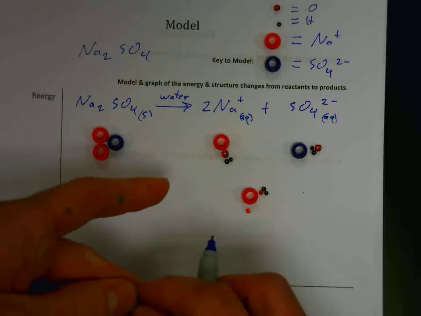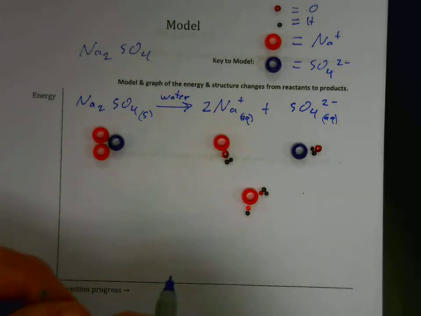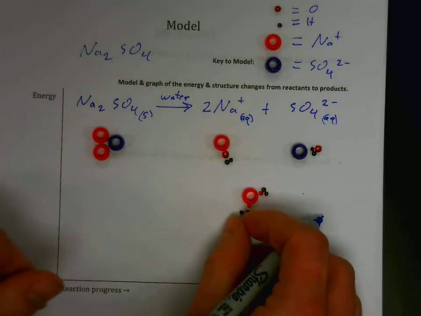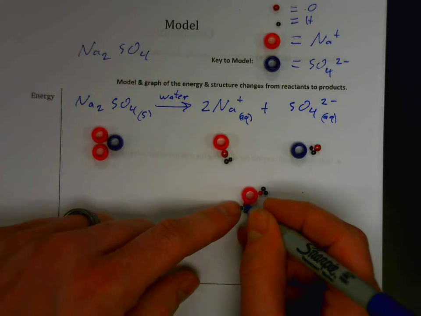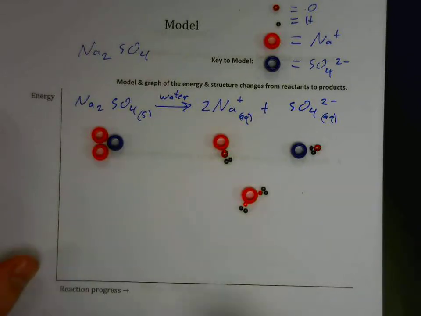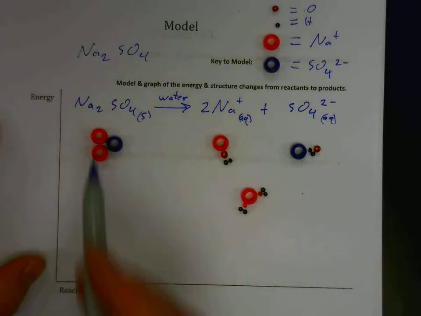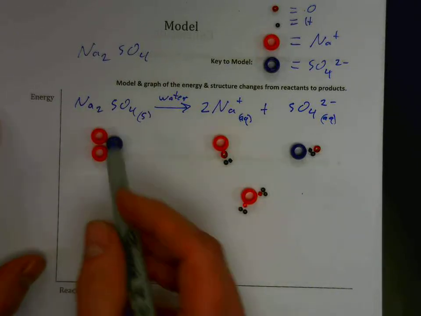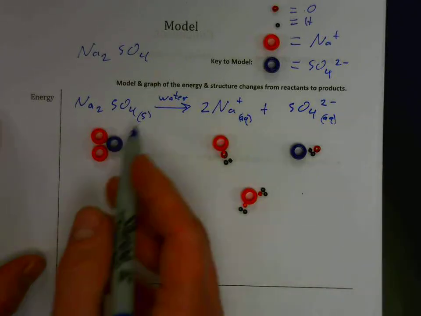So I'm not going to finish this, but you would want to just keep adding a few more water molecules around each ion to show how it gets held in place. Are there any water molecules on this other side? No, remember this was before we added water, so we don't need to show any water molecules over here in the model on the reactant side.